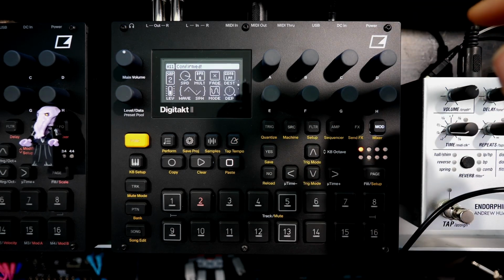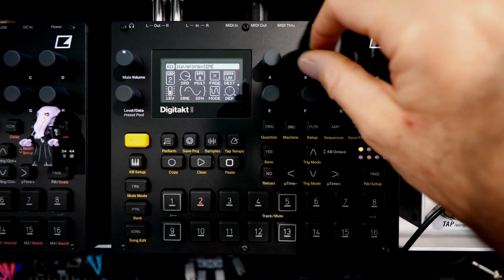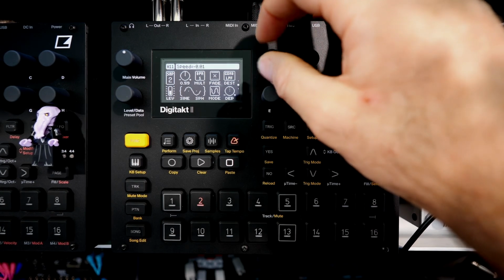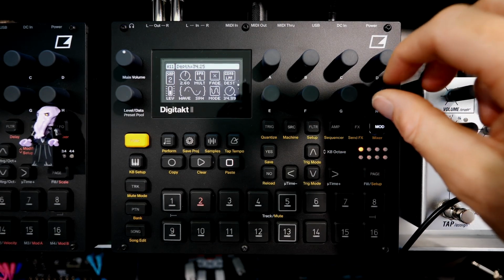Filter, and yeah, we want that going slow, don't we? Slow changes and a fair bit.